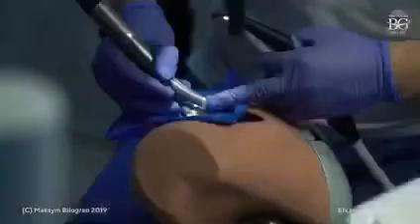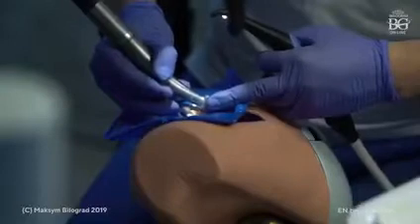I see that I'm also making a really visible transition from proximal to occlusal.